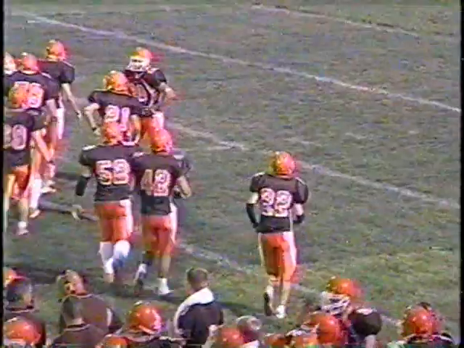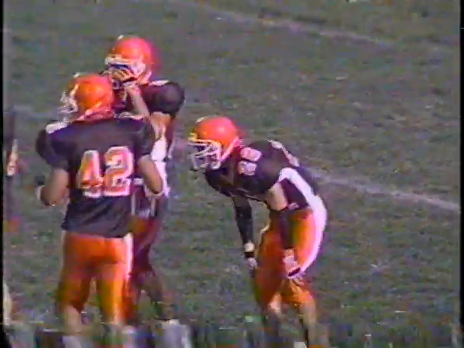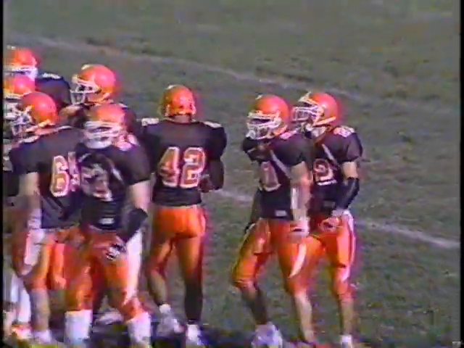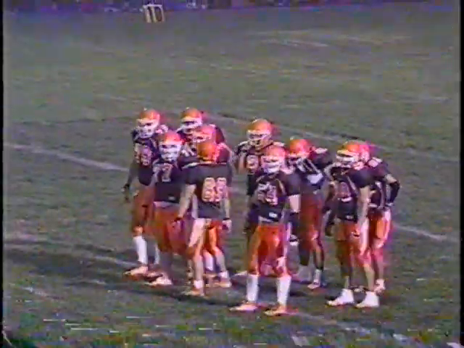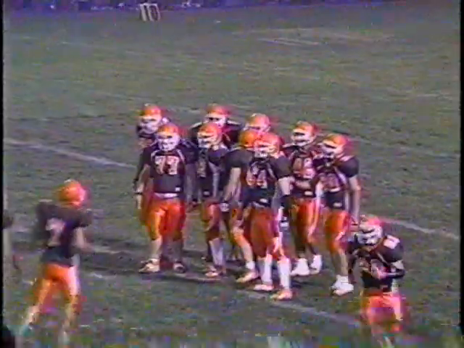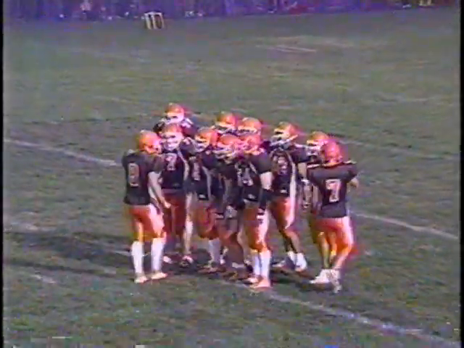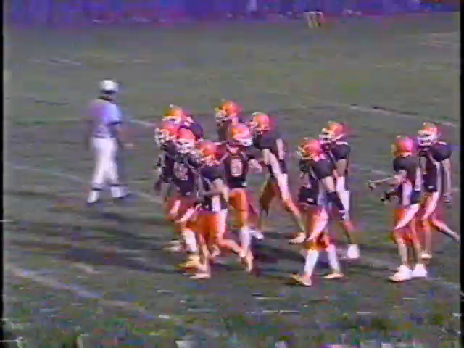Brought down by Bruce Fouts, number 55 of the Tomcats. The big cat. 3rd down now and 5 for the Buckeyes. Ball resting at the 43 of Nelsonville-York. They need to get to Trimble's 48, or pardon me, the Buckeyes' 48.